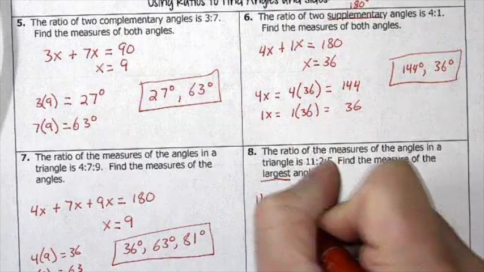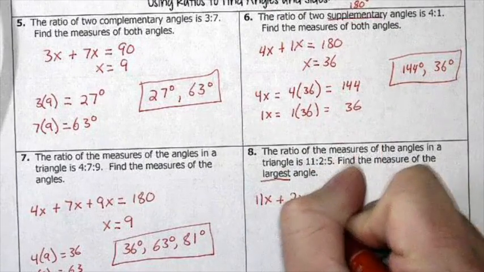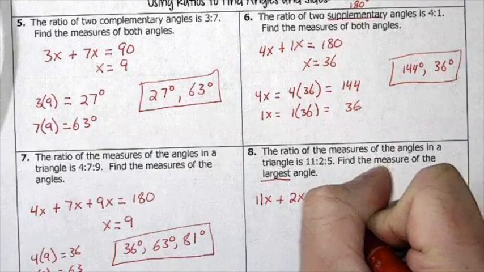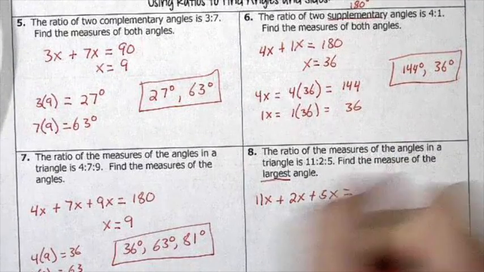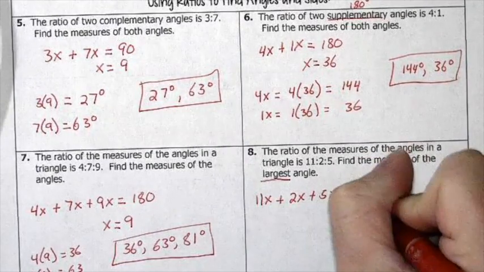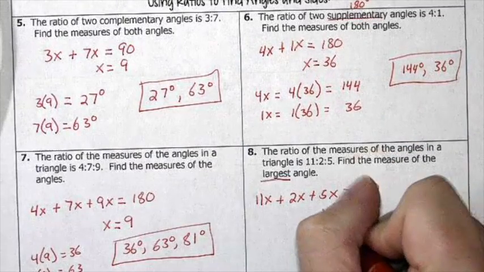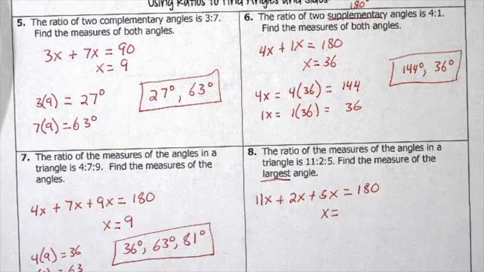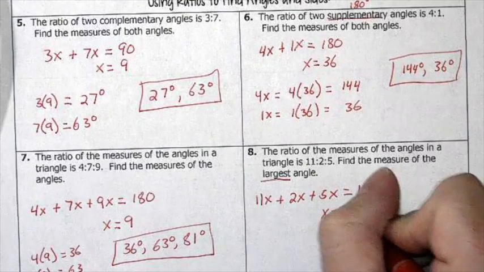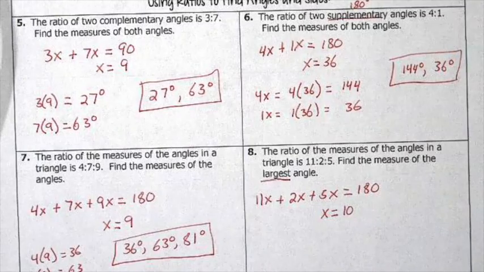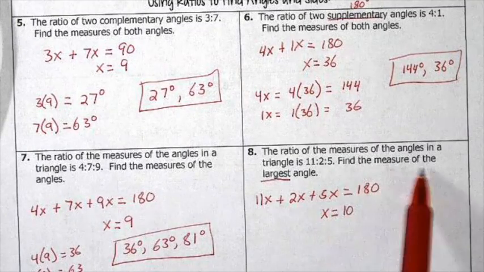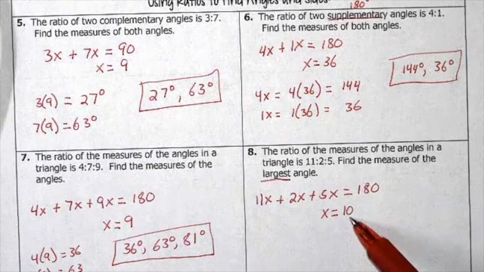I'm going to take my 11, add an x, plus 2x plus 5x. And that's 3 angles. We know that 3 angles add up to 180 degrees. So I'm going to set that equal to 180 and solve for x in InSolve. And I get x to be 10. Now that's not the final answer. They want us to find the measure of the largest angle.